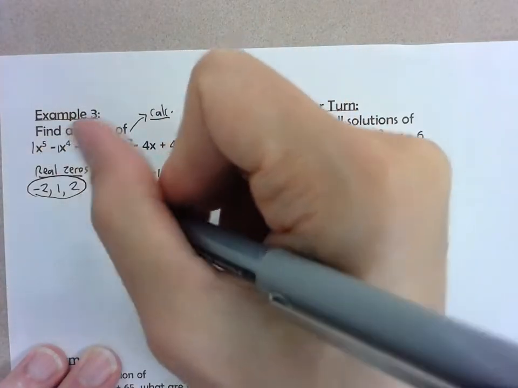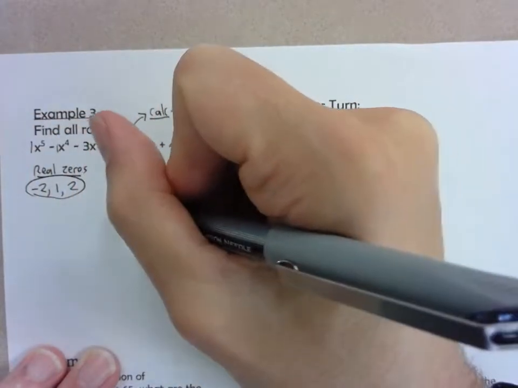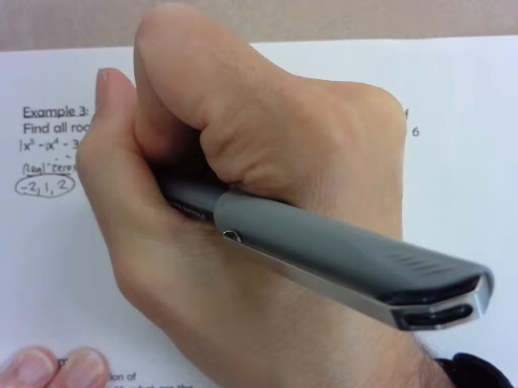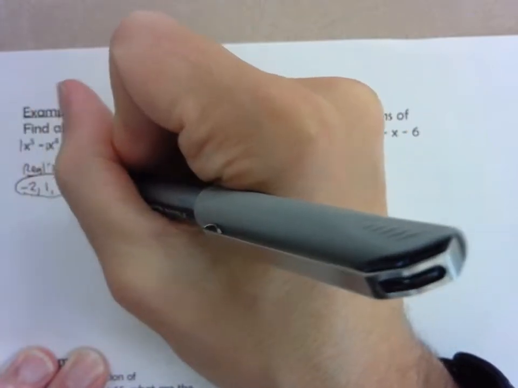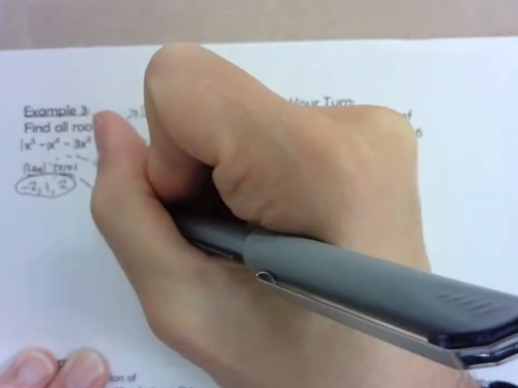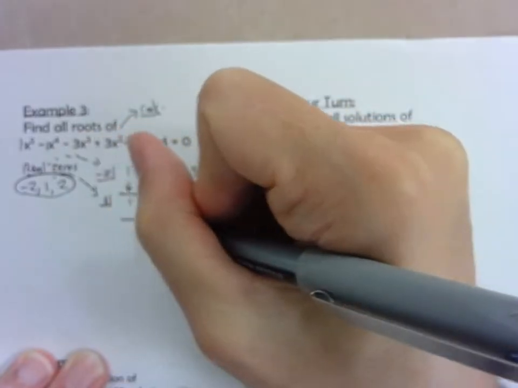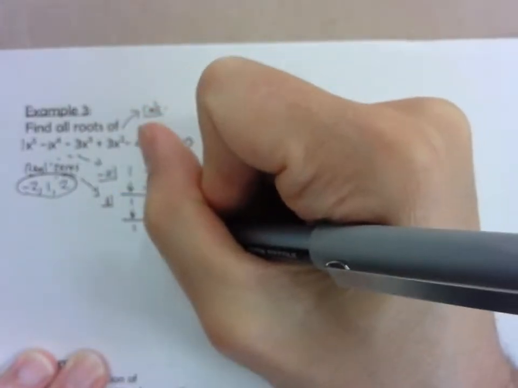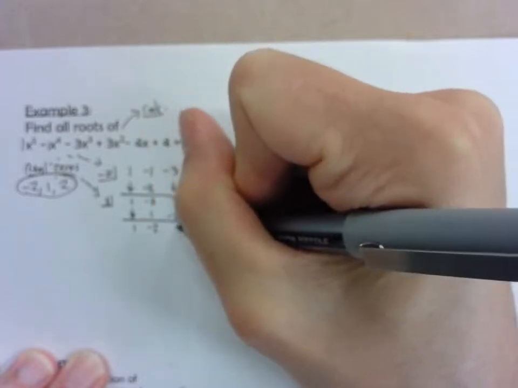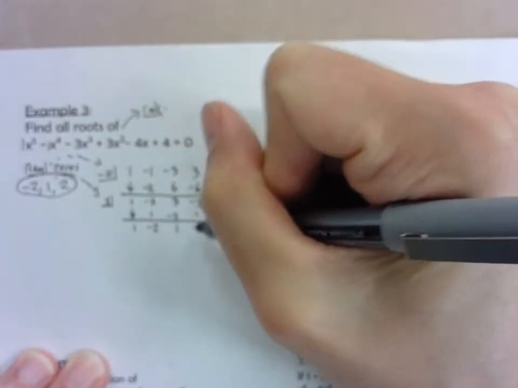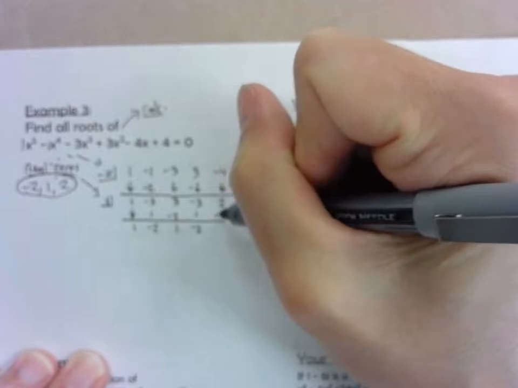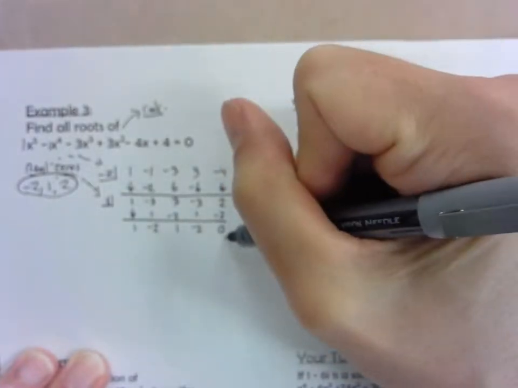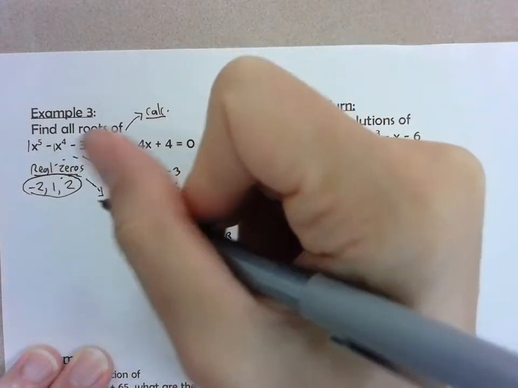Next thing, we're going to take the 1. So let's put a 1 there. Again, we're just using the numbers that are in my real solutions. Negative 2. I'm not changing any signs. Let's do it one more time. 1, 1, negative 2, negative 2, 1, 1, negative 2, and a remainder of 0. And one more with the 2.